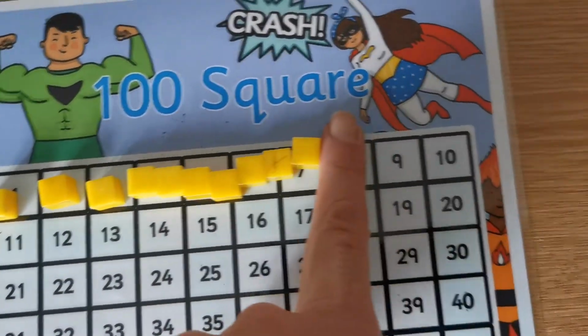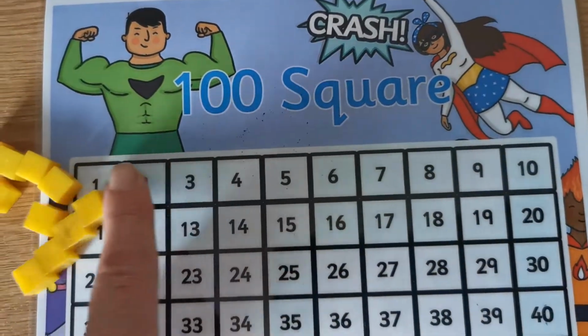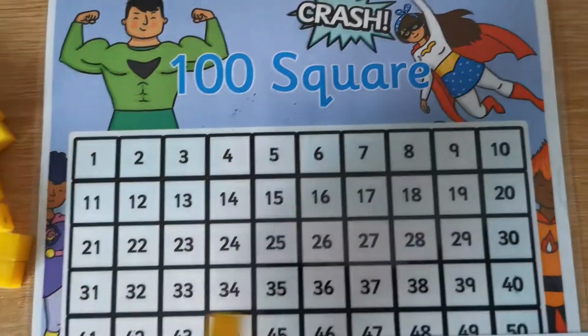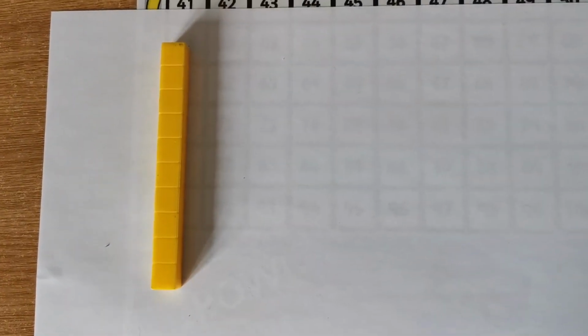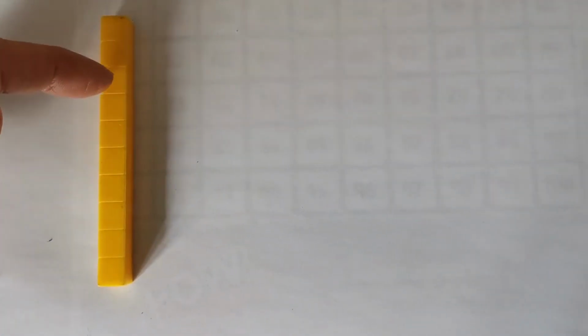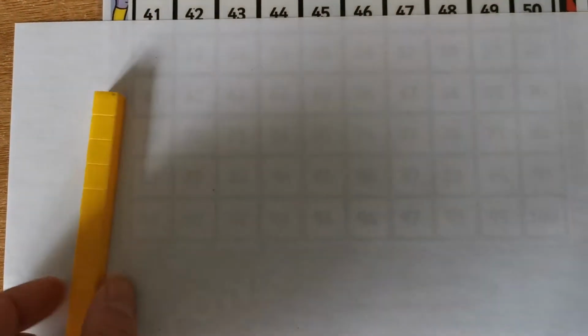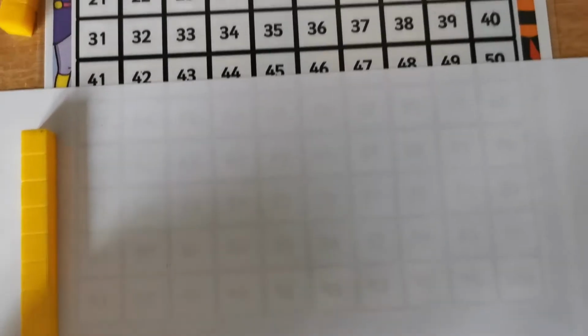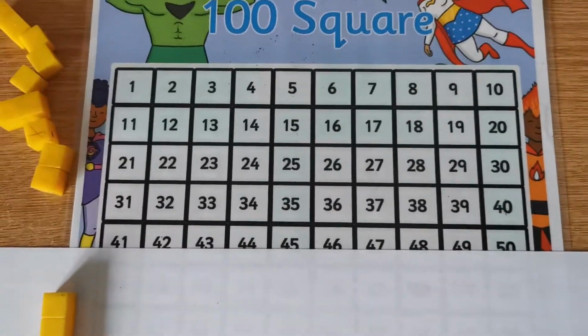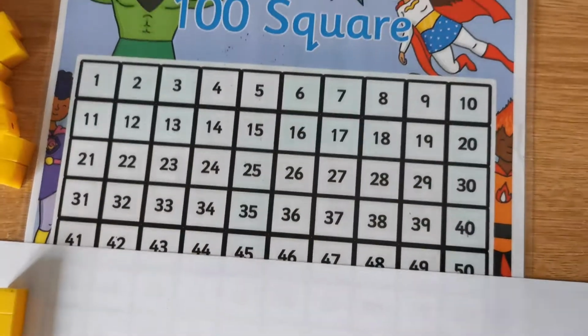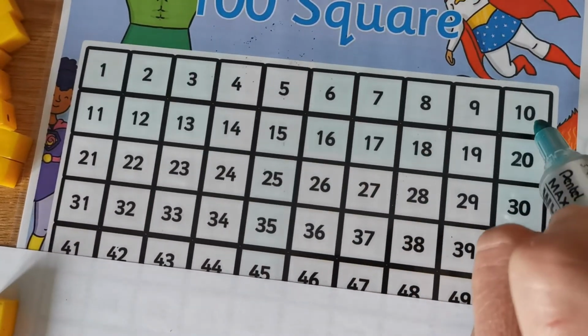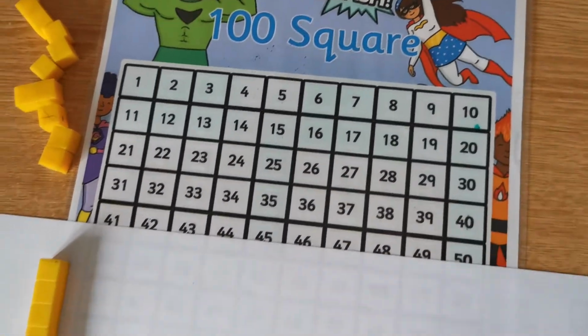And I can swap those for one of these. We call that a 10 stick because all it is is 10 cubes joined together. It makes it a little bit easier to count in tens. So when I get to 10 here, I've got 10 cubes and I can swap it for a 10 stick.